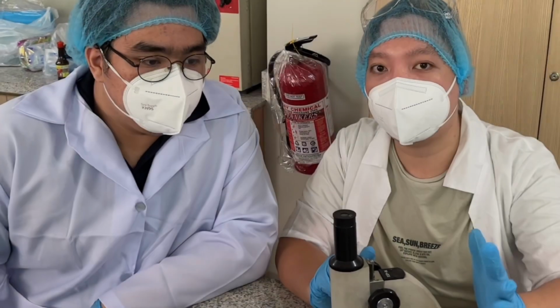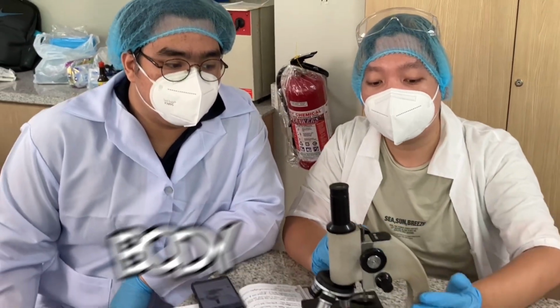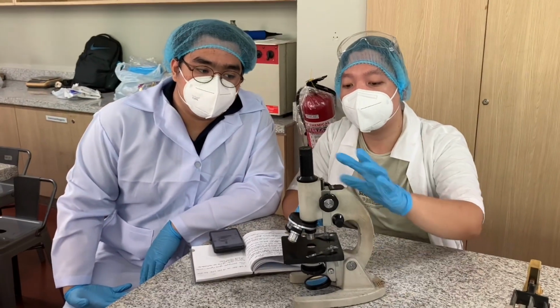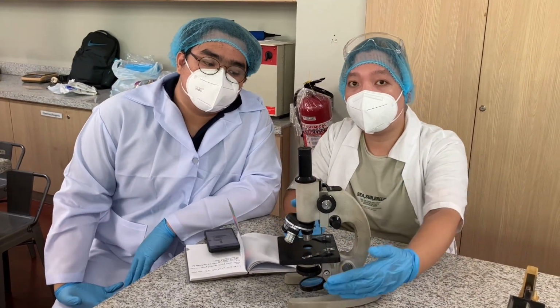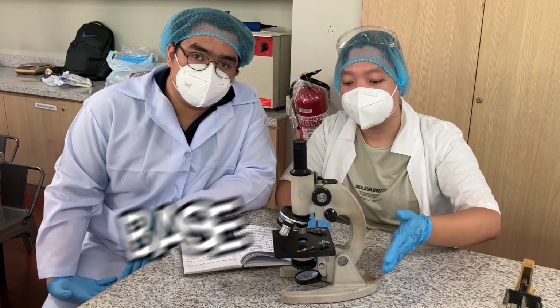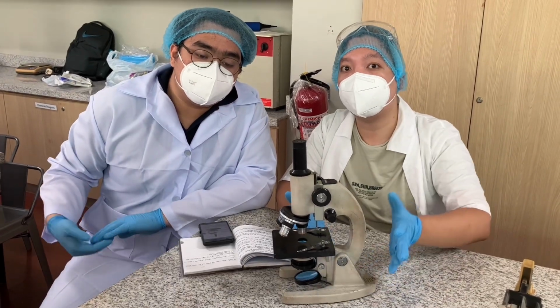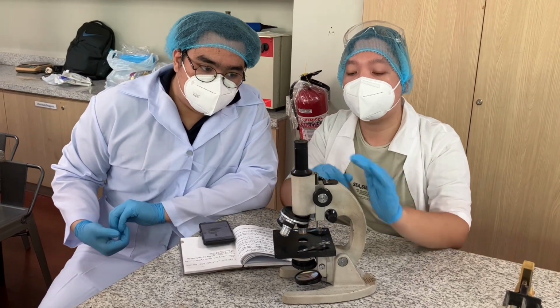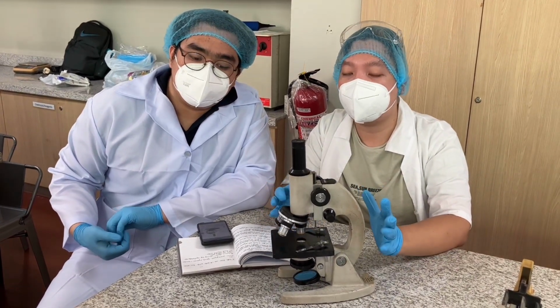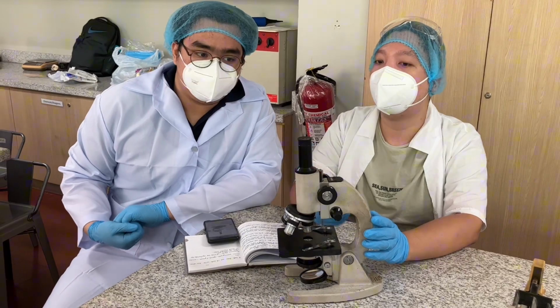Okay, so first thing we have here what we call the body. This holds most of the components. Now we have here as well our base. This is the base and its foundation para hindi siya bumigay, and of course to make sure na stabilize ang ating paglalagay ng mga specimens na yan. Now, you may go ahead, partner.